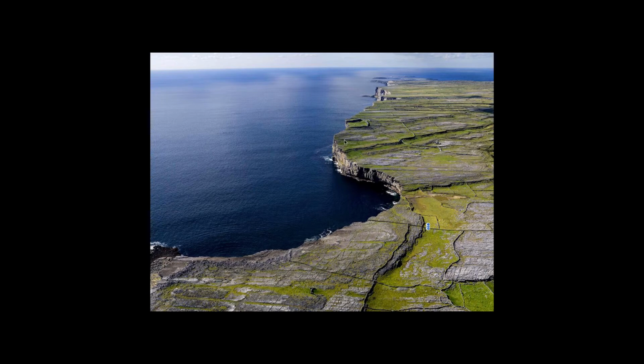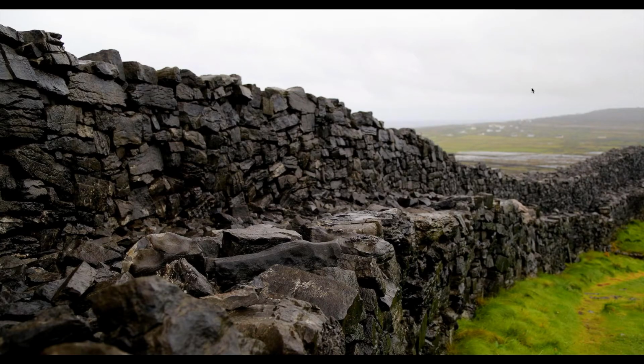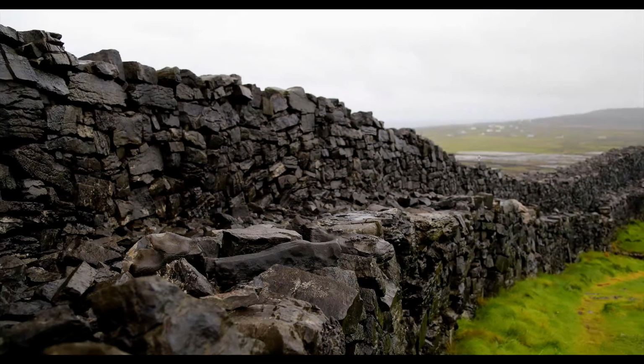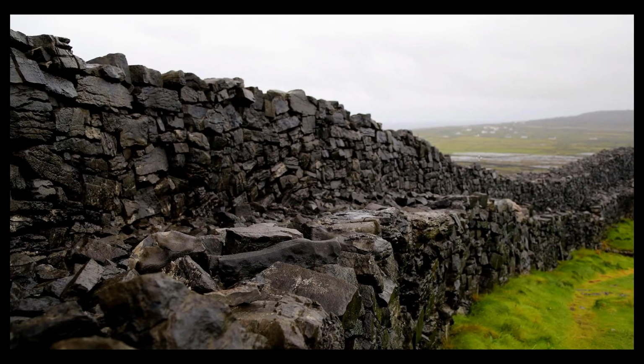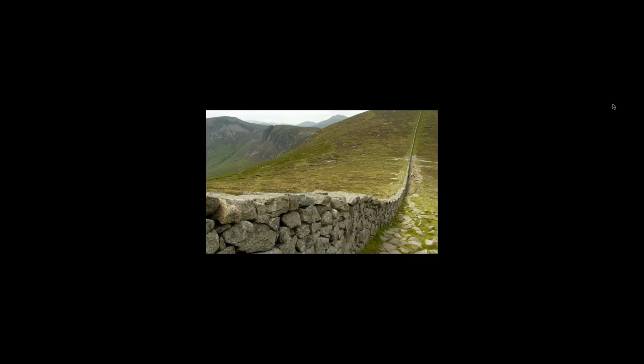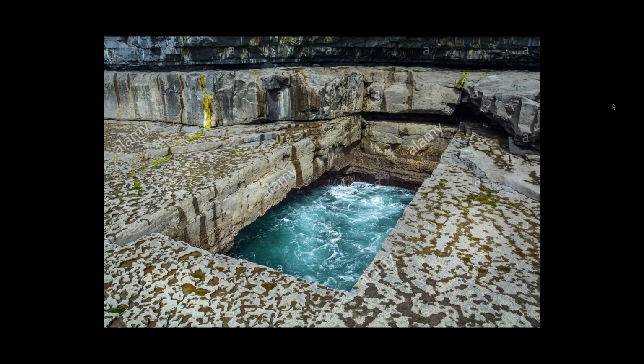The stone walls, and then the vertical nature of the cliffside, and then the rocky flatness of it, possibly artificial. This image, just another one of those walls that's kind of gratuitous, just too many walls, more than are needed, I think. Another big wall in the landscape.